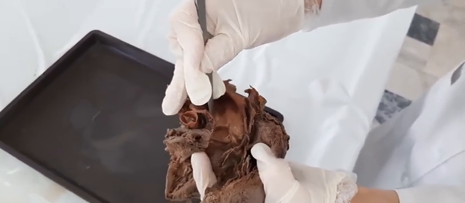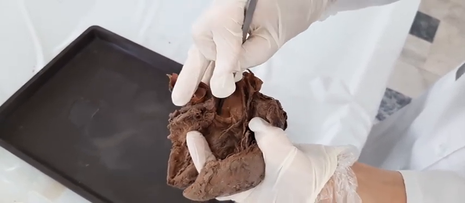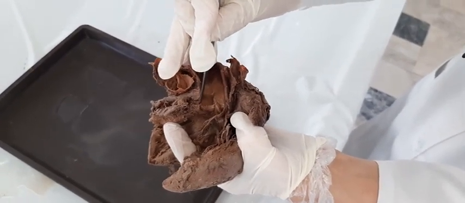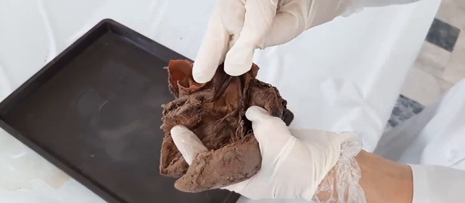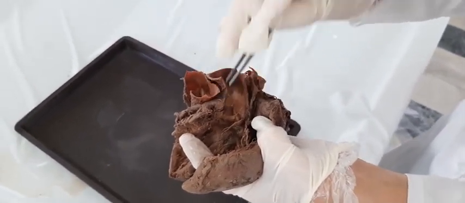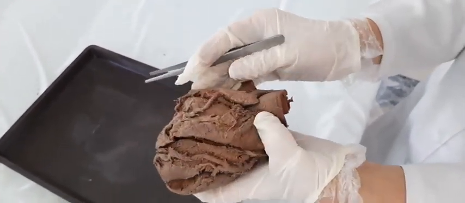Inside of the aortic sinus, you can find an orifice. This orifice belongs to the coronary artery. So we have 3 aortic sinuses, and in 2 of them you are going to find 1 orifice, and each of them belongs to 1 coronary artery. Now look at the arteries.